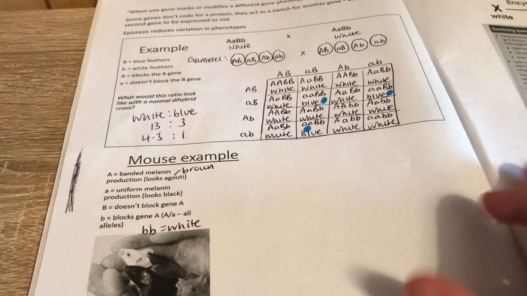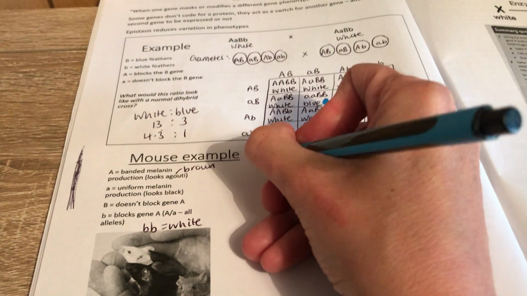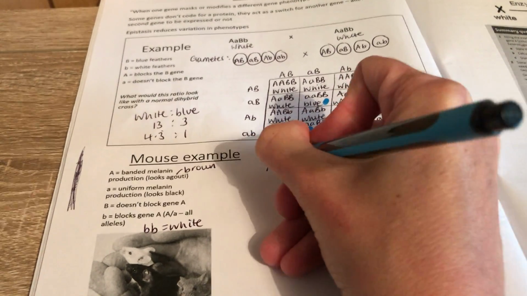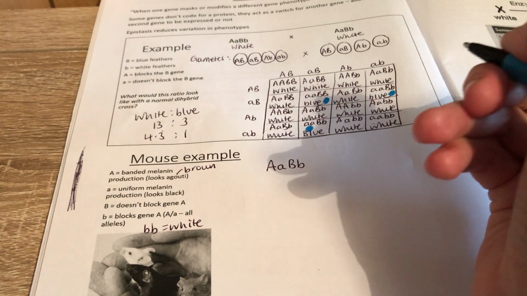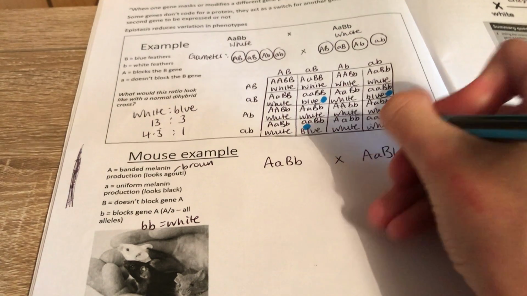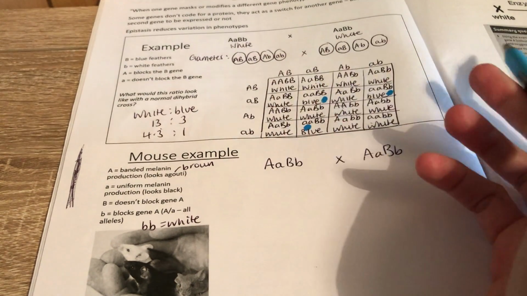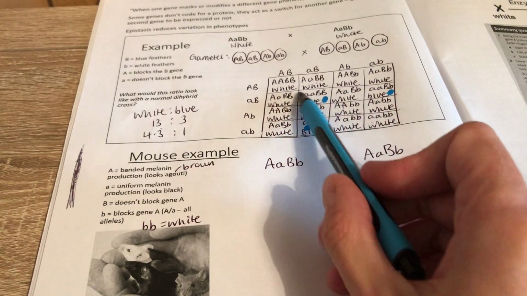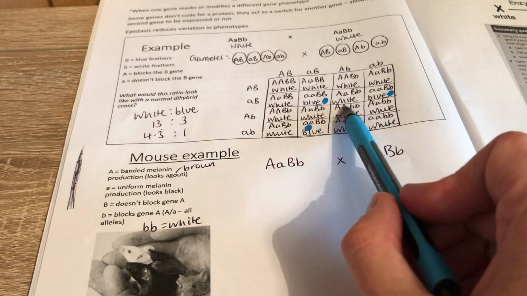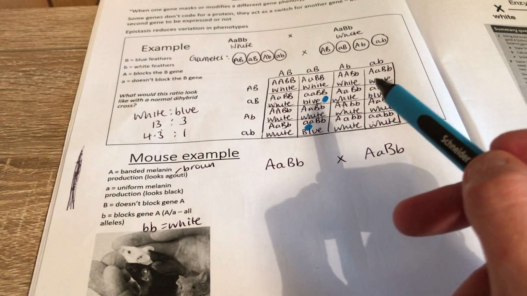Okay, so let's imagine here we've got some parents: big A, big B, little b. And we're going to cross them. Let's say that we've got matching ones. I know it's exactly the same as up here, so your gametes are going to be exactly the same, aren't you? And your Punnett square is going to be exactly the same in terms of the genotypes. But it's good practice to keep drawing it out. The phenotypes will be different.